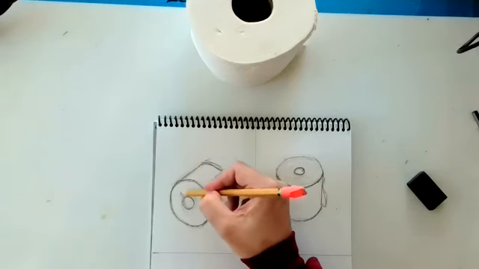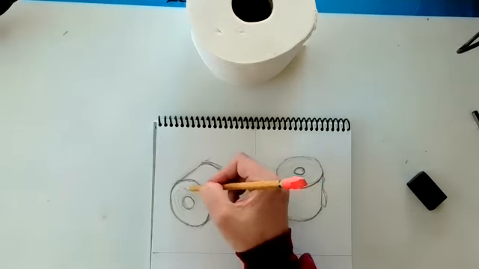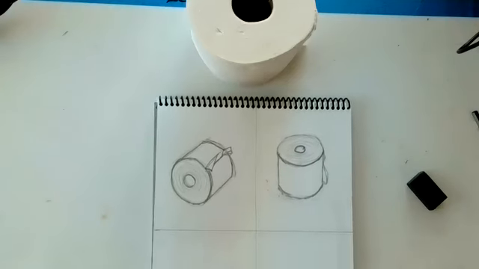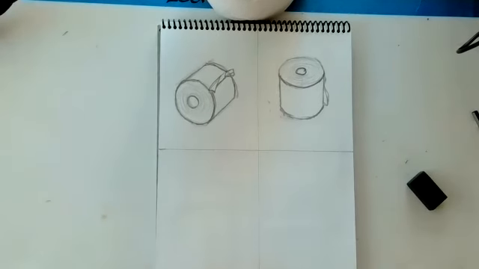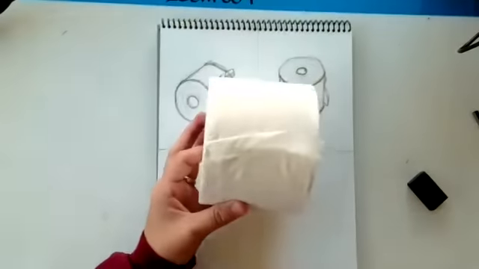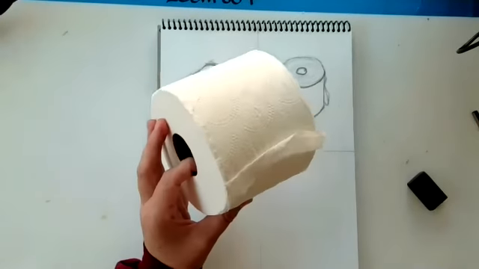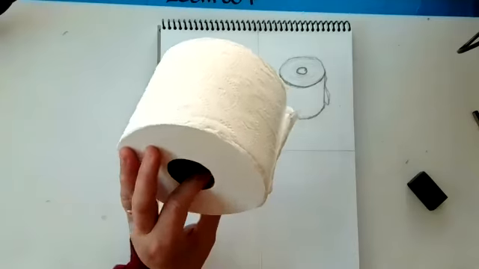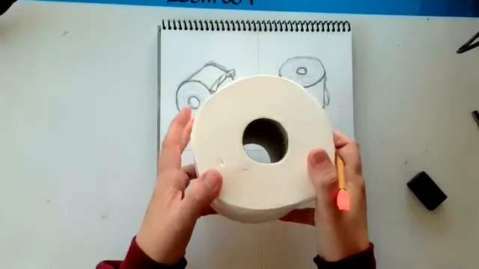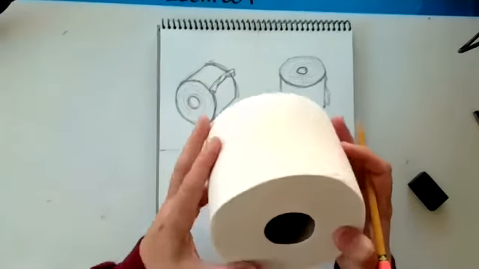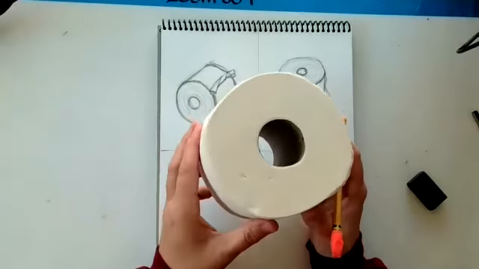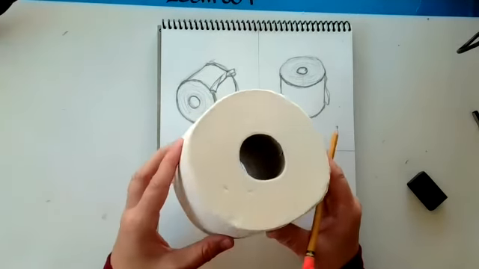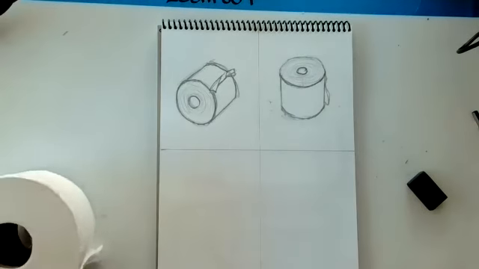Same thing on my other one. So we're going to try it again in two other angles. You could try something like this. You could try something where it's angling back into space like this. Try to make the circle look different. Don't just do a flat side where it's just a circle. That's kind of boring. But really experiment with different angles.